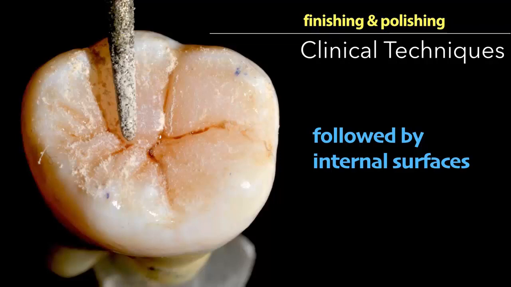Then the internal surfaces of the restorations are finished with the finishing diamond, in a very light and gentle way. You don't need to trim it. You just have to move it at a very slow speed, just to remove the overhanging composite there. You can do it in a dry situation, because if you do it dry, you can visualize. If you use water here, the details might be lost, and you might miss some things that need to be removed.